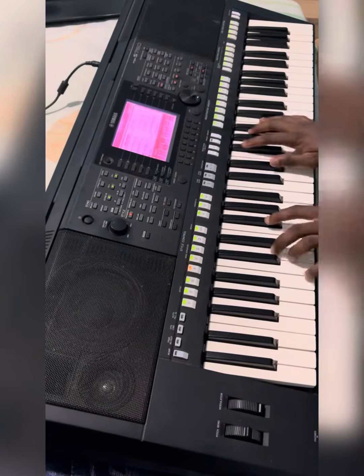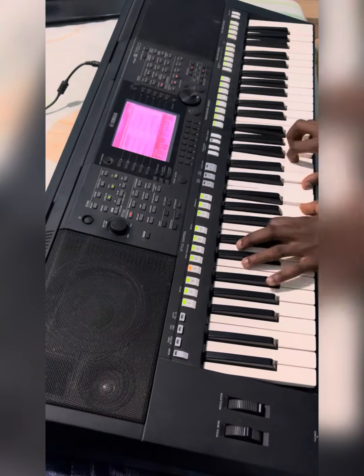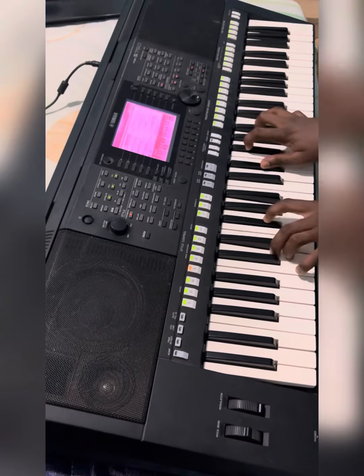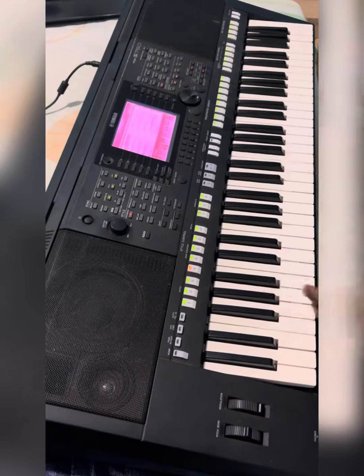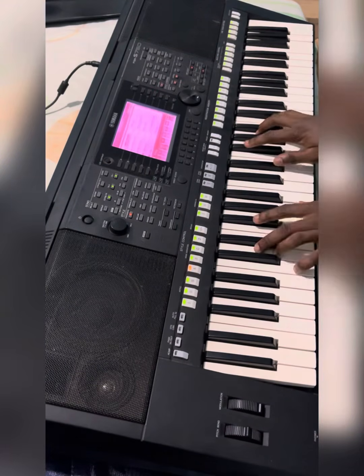So our first intro was... and we decided that we can just do an extension to this intro, so we can have something like yes.